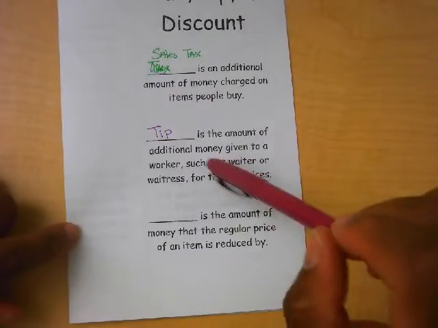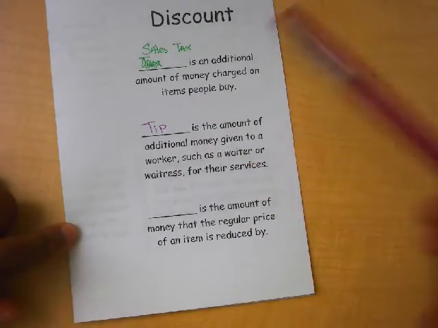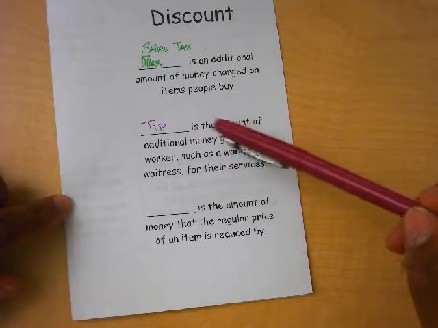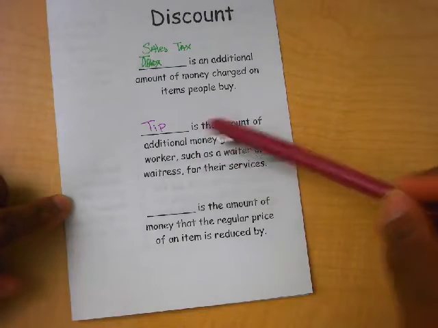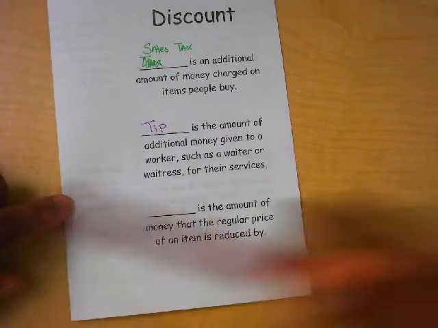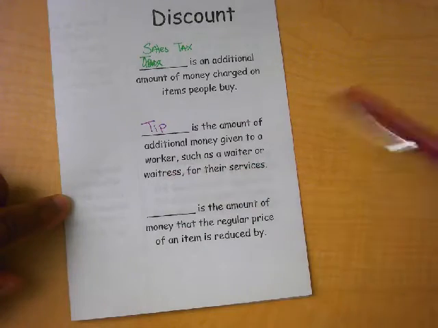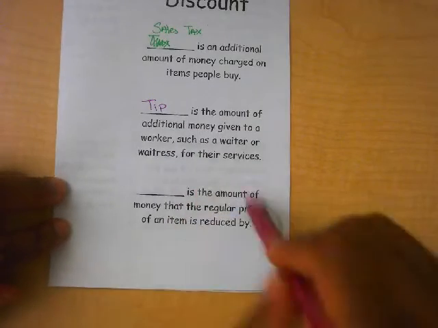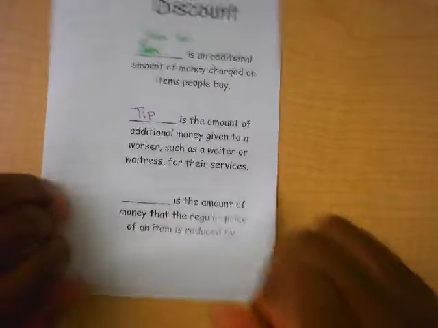And then tip is where, like, if you go to a restaurant, let's say it costs you $20, and you give a 20% tip, that is $4. So it'd be $20 plus 20% of $20, which is $4. So the total was $24. And then on the bottom is discount, but we're not doing that today. So open our little booklet.